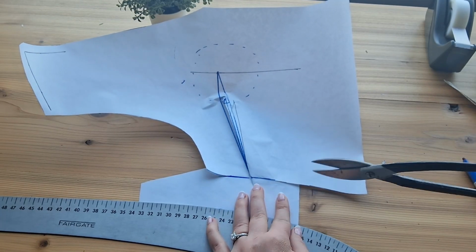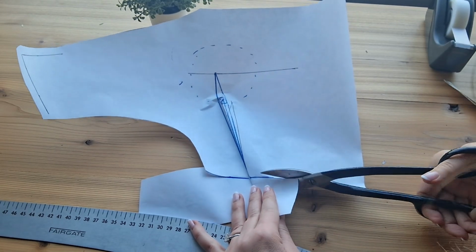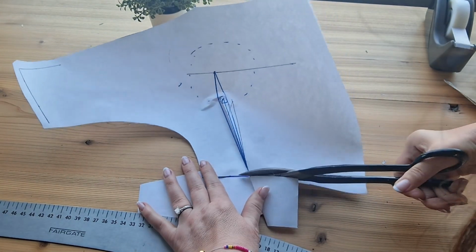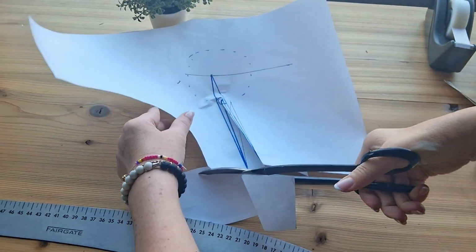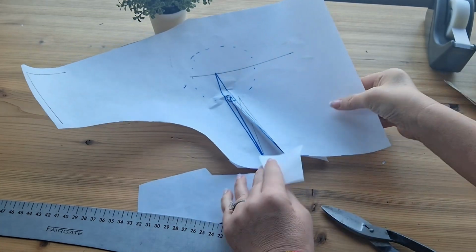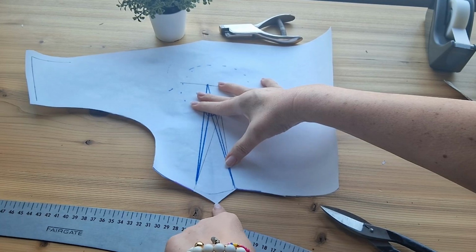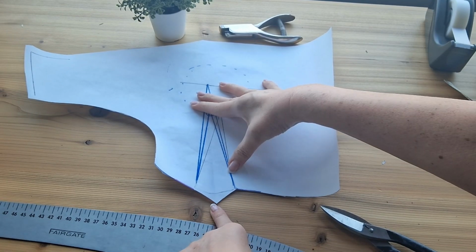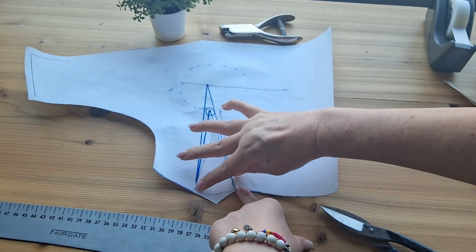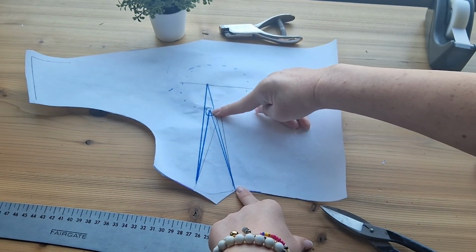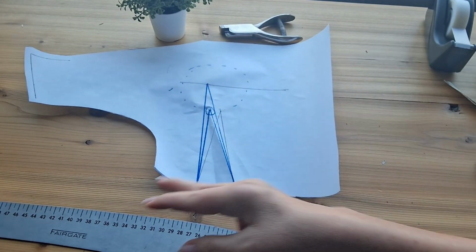So while our bust dart is still closed, what you want to do is cut your paper like so, and just continue cutting. You're not cutting anything off, you're actually adding a little bit. So there you go. You can see we added quite a bit here to the side seam of your dart. Your dart is nice and pointy now. Here are my dart legs. Here is my dart point. And this is what it looks like when you move your dart point up.